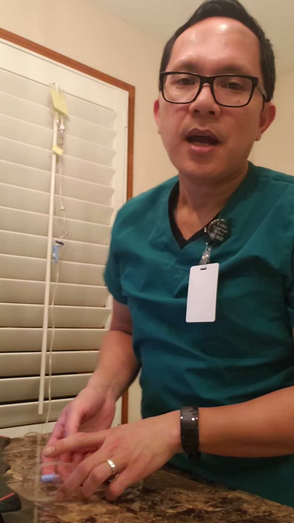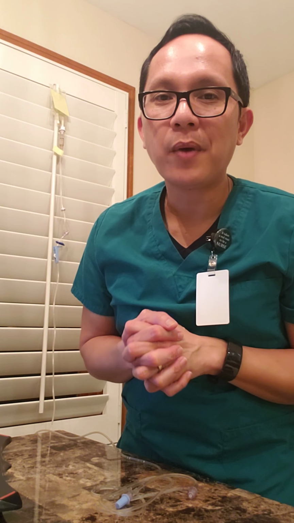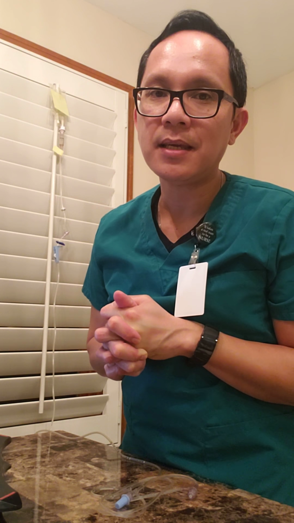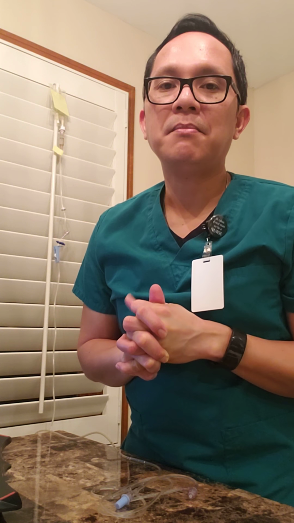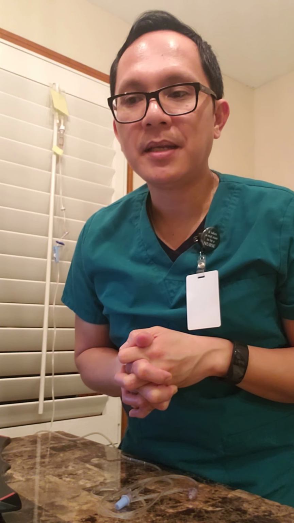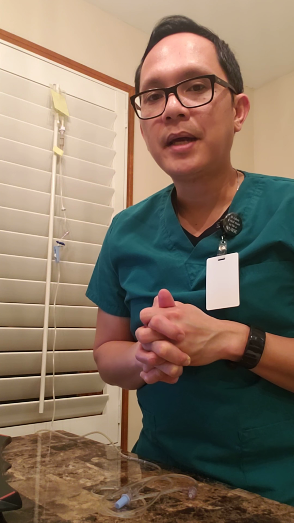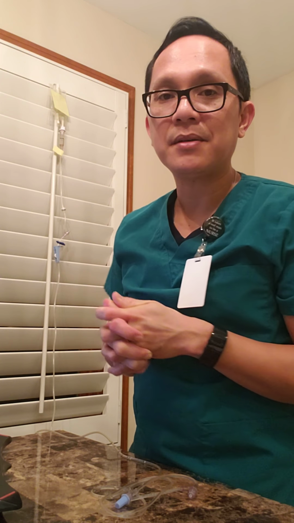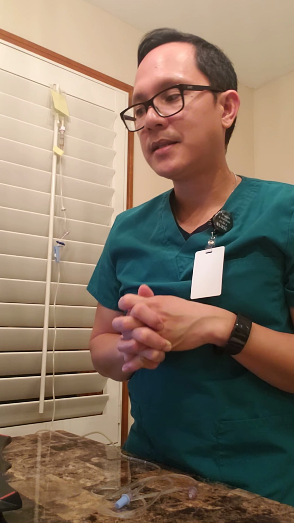Once I get to my patient's room, I want to make sure I perform hand hygiene, wipe down the equipment, and provide privacy. I want to make sure I do my third check for my medication and compare it to the MAR: the right medication, the right dose or the right IV volume, the right patient, the right route, and the right time.